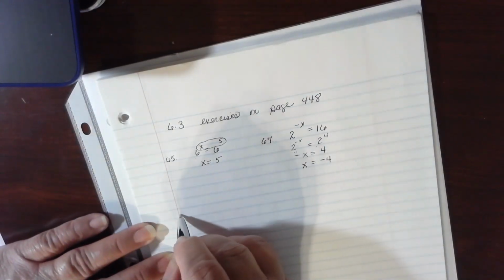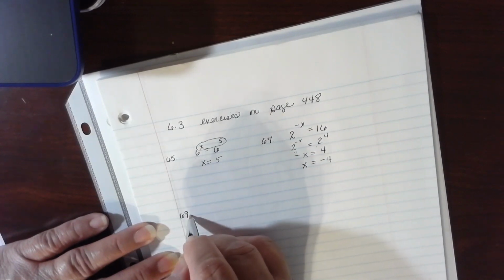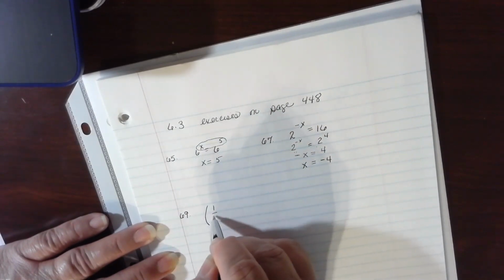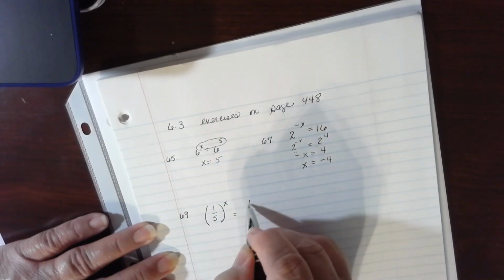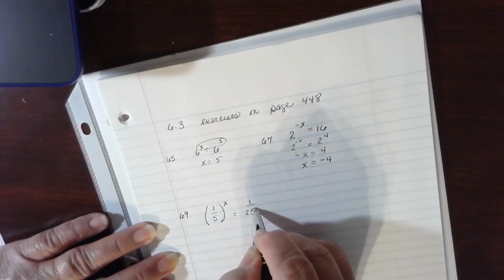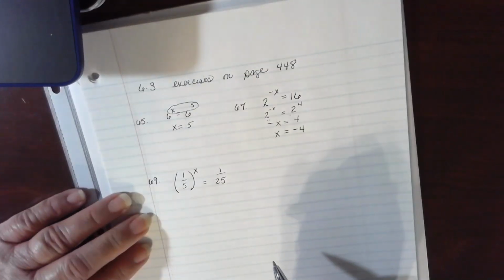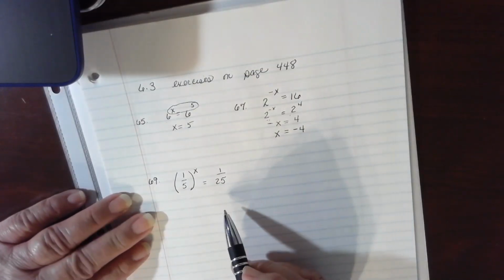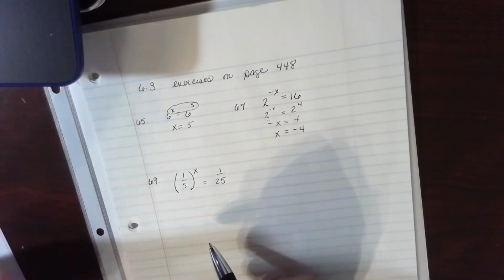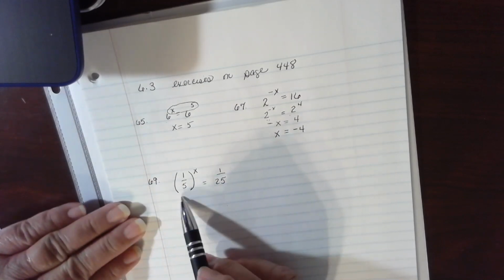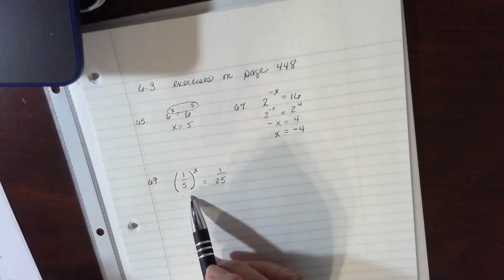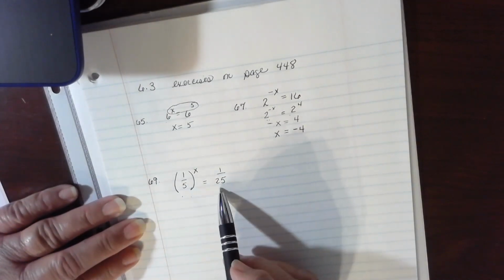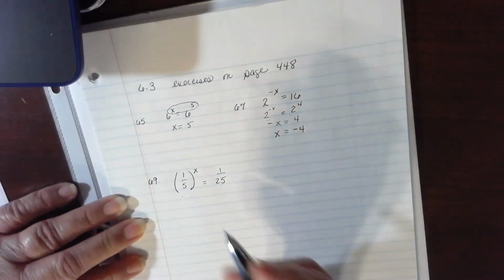Number 69 has 1/5 to the x equals 1 over 25. Now, what might be helpful in this problem, there are two options. We can make the base 1/5, or we can make the base 5. We're going to start with the 1/5 option first.